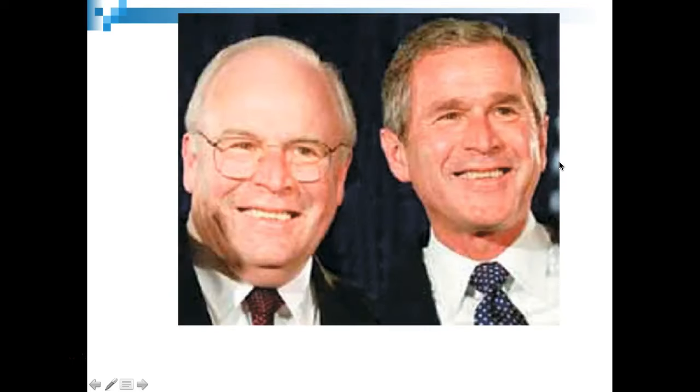This is just a picture for fun. What's wrong with this picture? Well, you probably think nothing. This is a fine picture of George Bush and Dick Cheney. However, look at both of their mouths. Look at both of their noses.